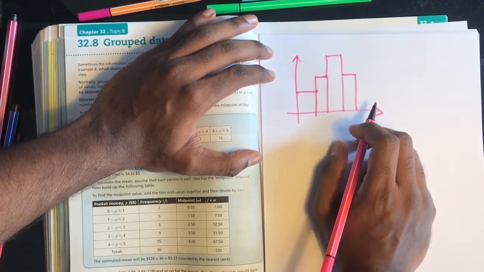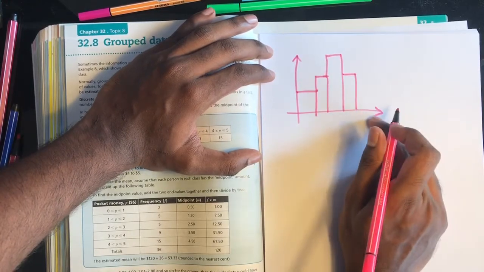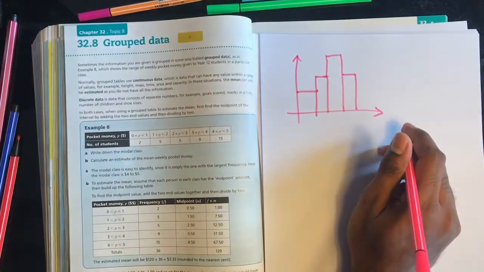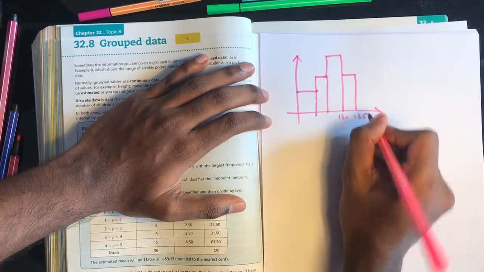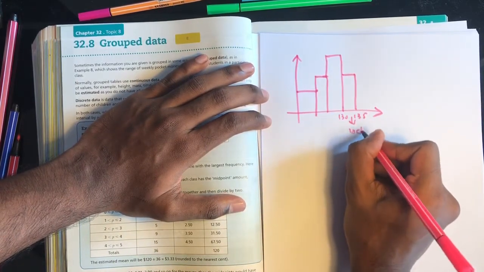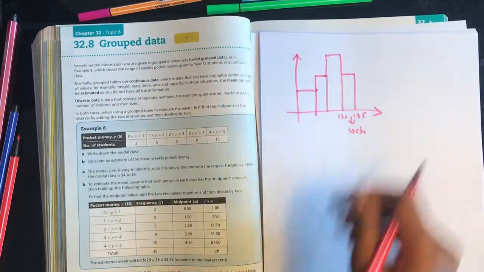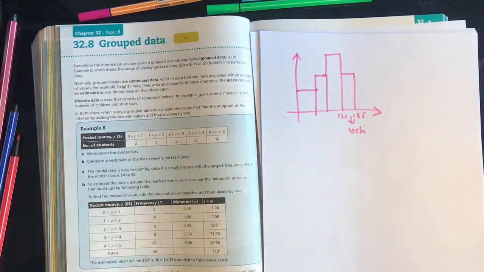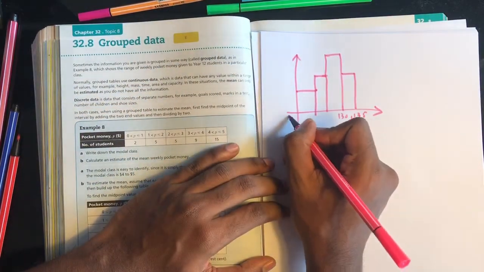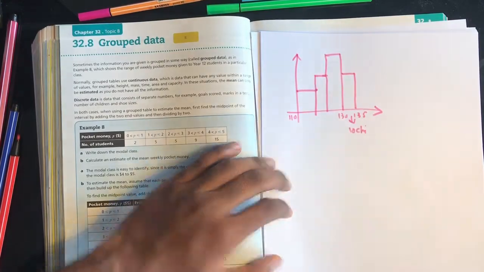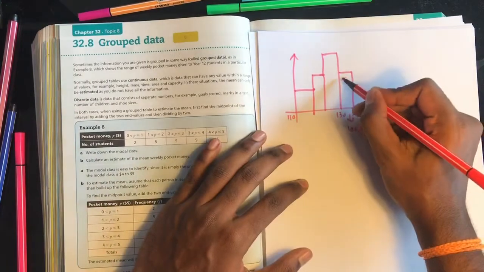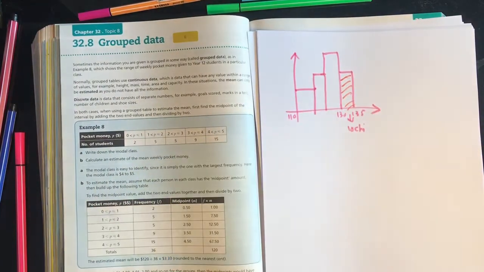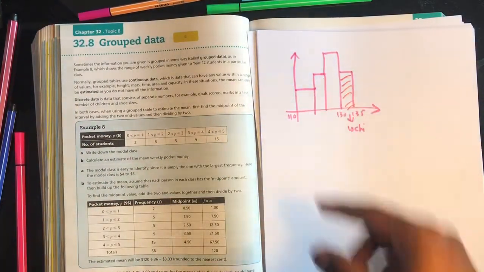Now for this one, they say there are 10 children between the height of 130 to 135. So here is 130, here is 135. They say here there are 10 children. So they want you to find how many children between 110 to 130. So 110 to 130 is here, so I want to find up to here. Our chart tells you that here there are 10 children, but we don't have the rest, so we want to find the rest.